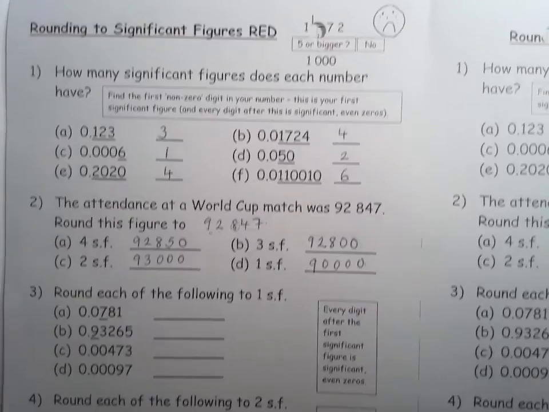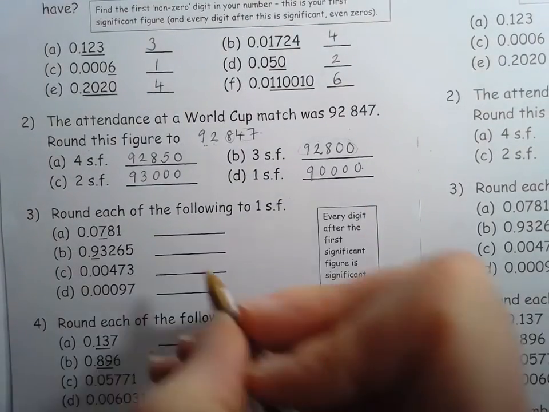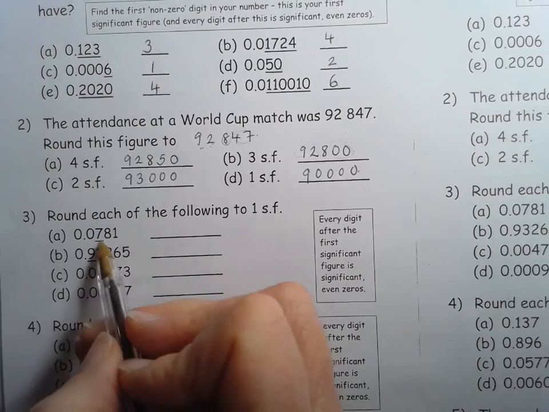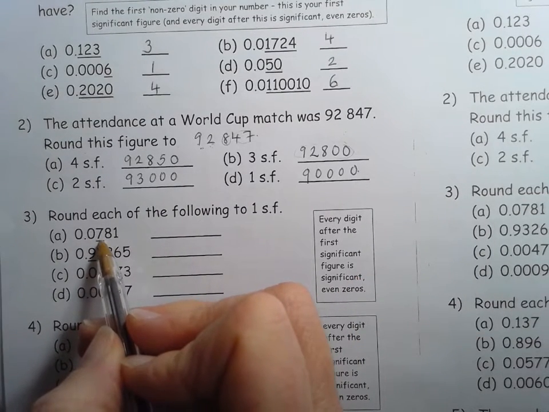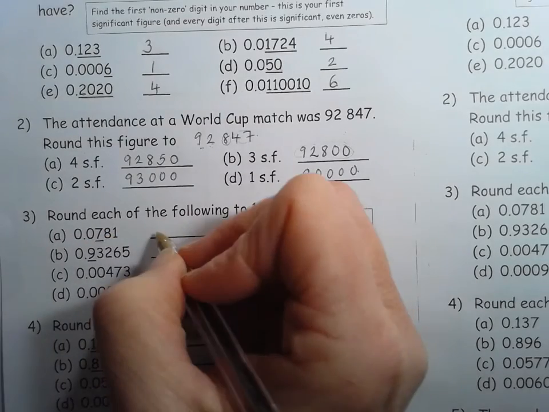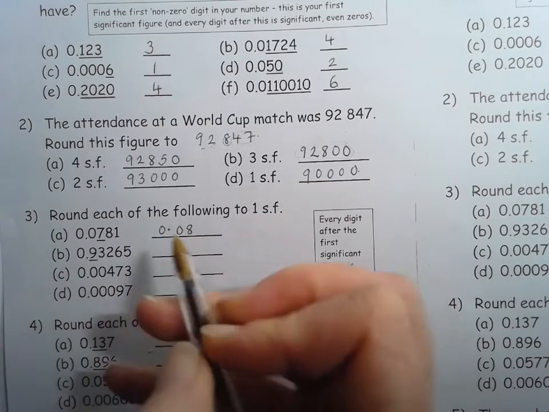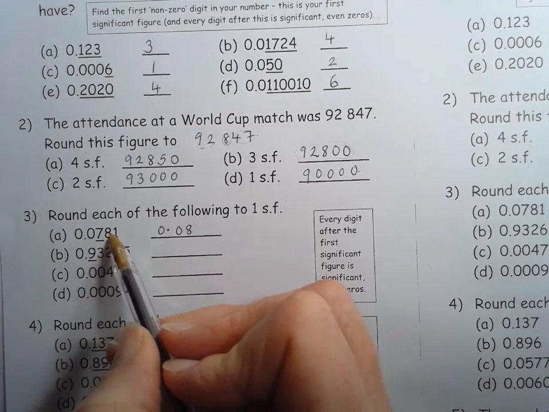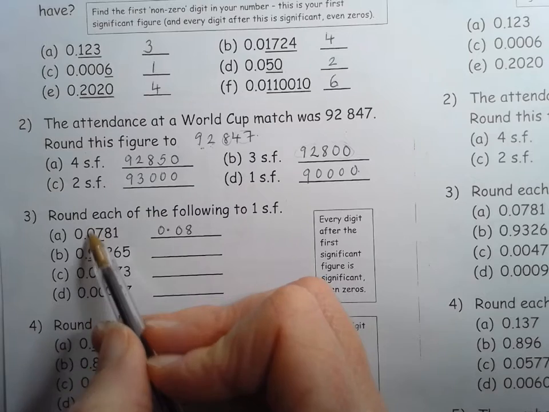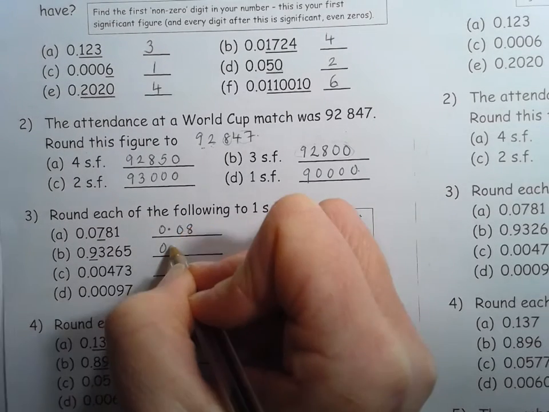Round each of the following to 1 significant figure. So they've helped me out here by underlining the figure that I'm going to use. I'm just looking to see whether it changes at all. So this one is going to be 0.08 because I'm losing the 8, so it rounds the 7 up by 1. Here I'm losing the 3. It doesn't change the 9 because it's less than 5.